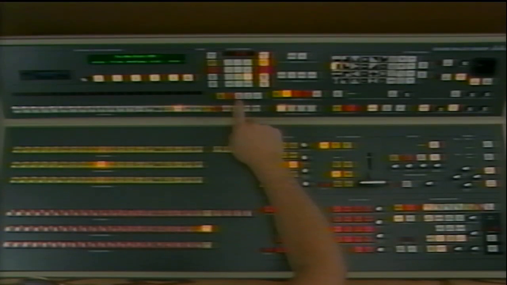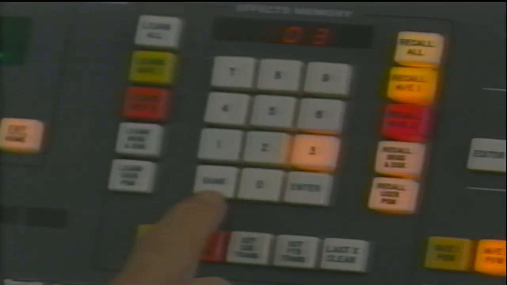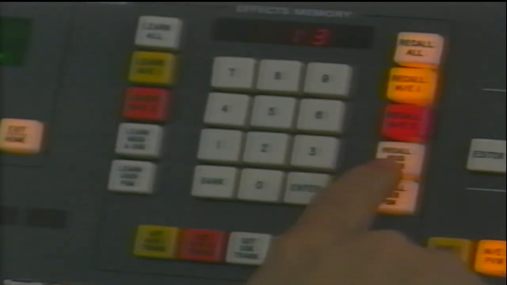To the left of the enables and preview selector, we find the EMEM Effects memory system. The Effects memory system provides 30 standard registers in 3 banks of 10 registers, selected with the bank button. We can also learn or recall one level at a time or a combination of levels.